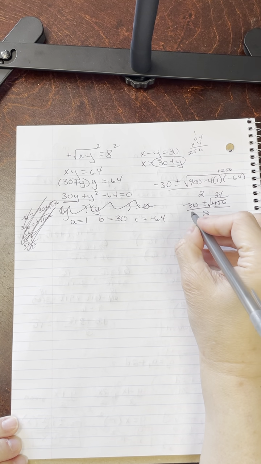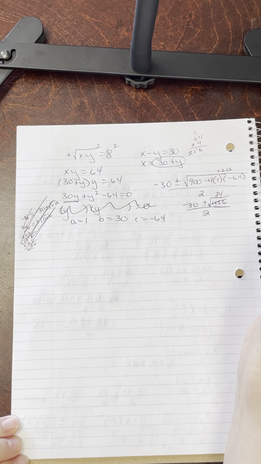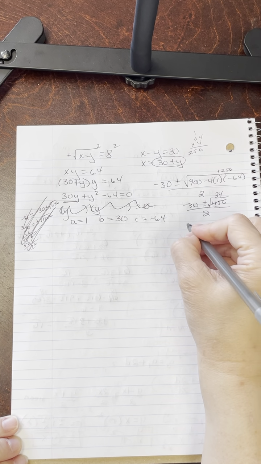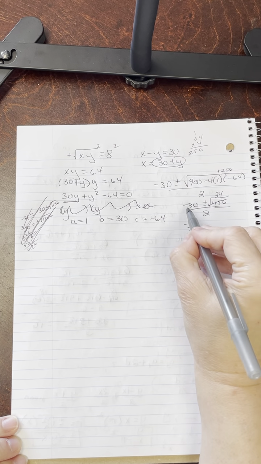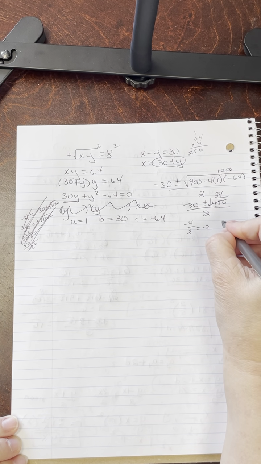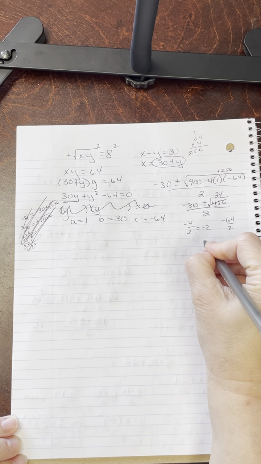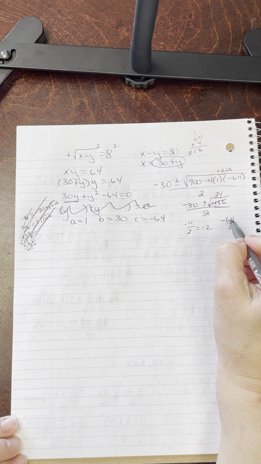So now negative 30 plus 34 should leave me with 4 over 2, which is 2. And then negative 30 minus 34 would be negative 64 over 2, which would be, no, just a second, is that negative?